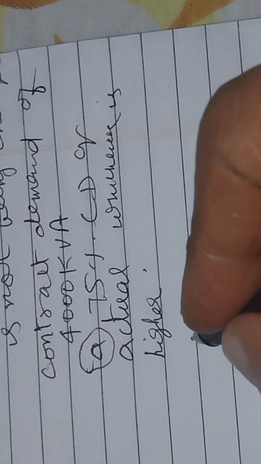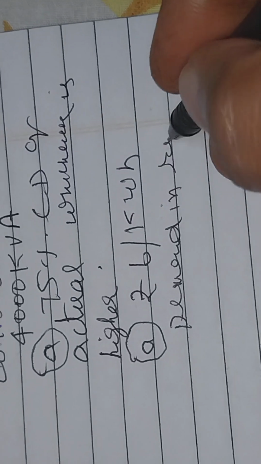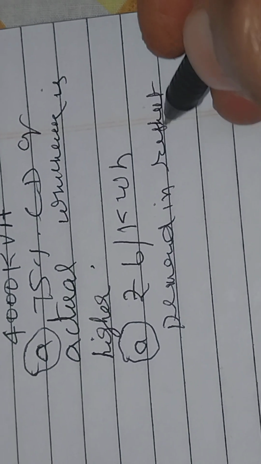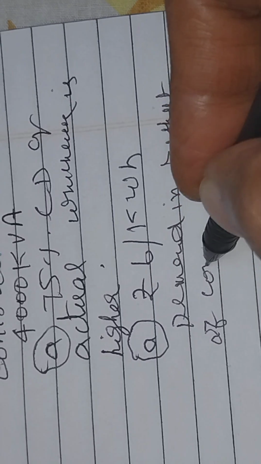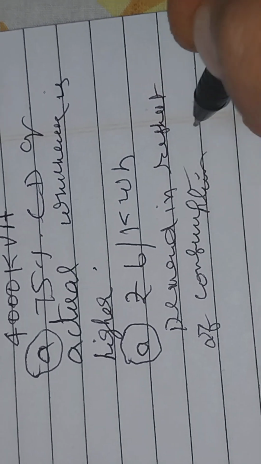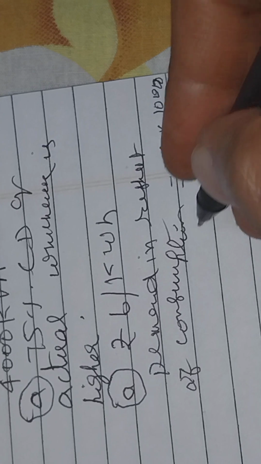Now, if the consumer draws power at the rate of rupees 6 per kWh, and suppose they consume 10,000 units, then the demand in respect of consumption is six into 10,000, equal to rupees 60,000.